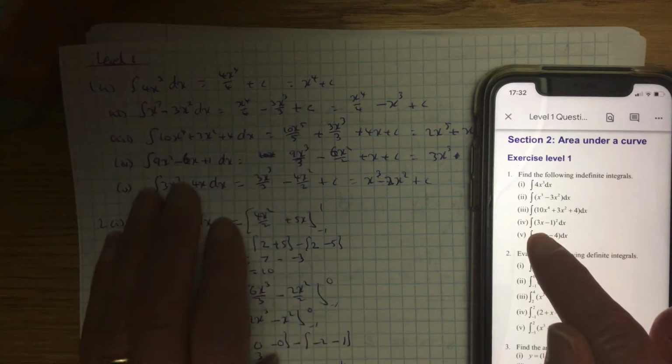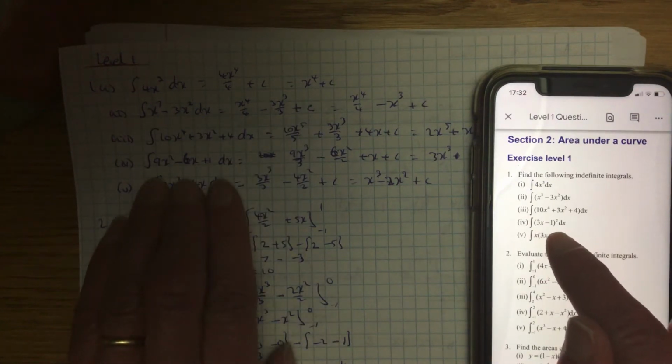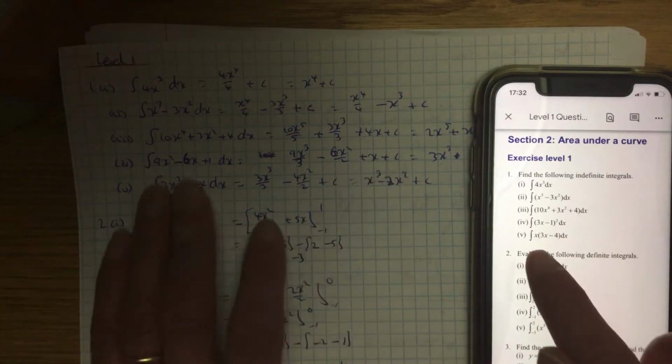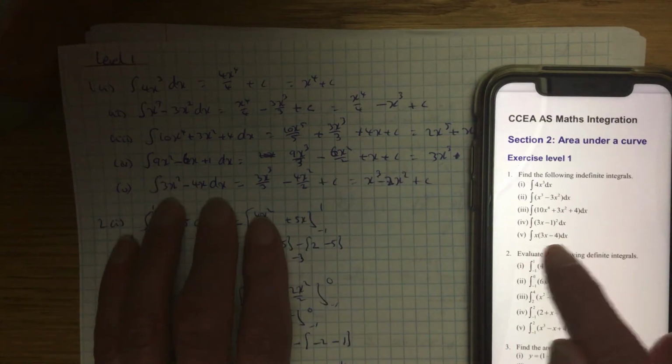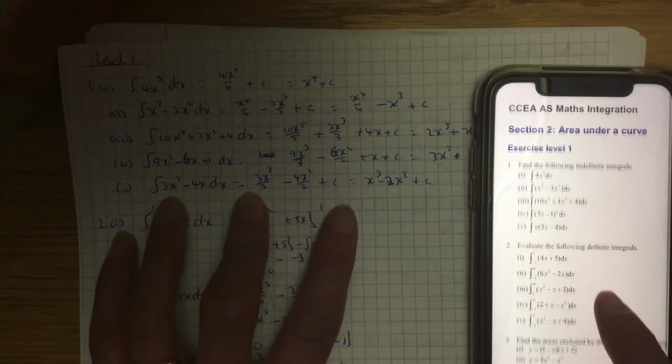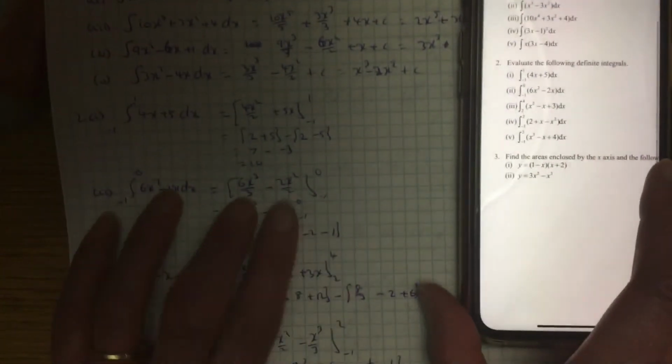When you come down to part 4, remember to multiply out your brackets. Then add 1 to the power, divide by it, don't forget your C. Multiply out this bracket here for part 5. Add 1 to the power, divide by it, and don't forget your C. So that was just sort of a recap there.